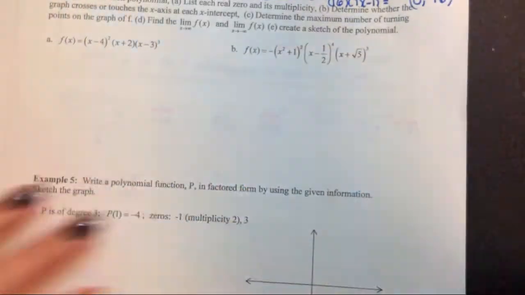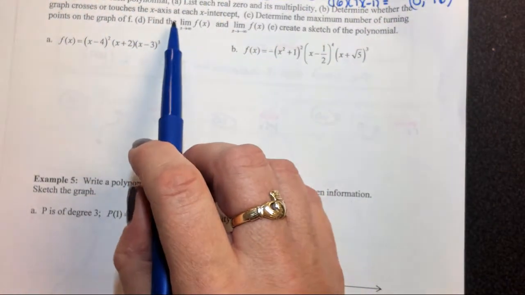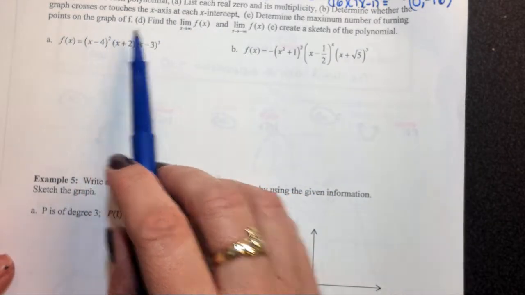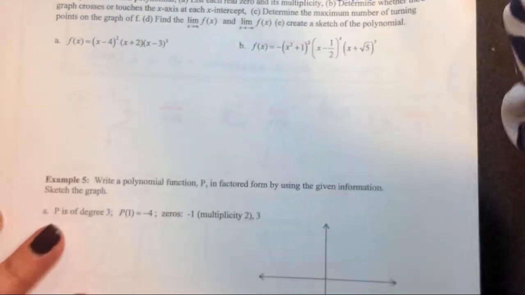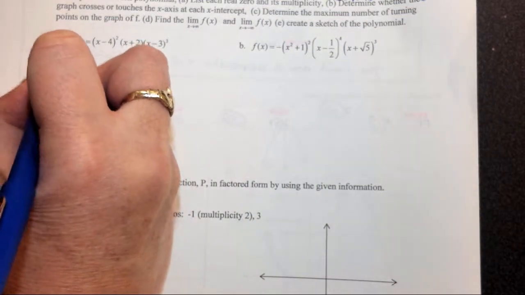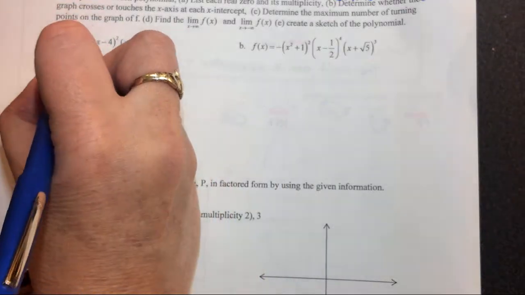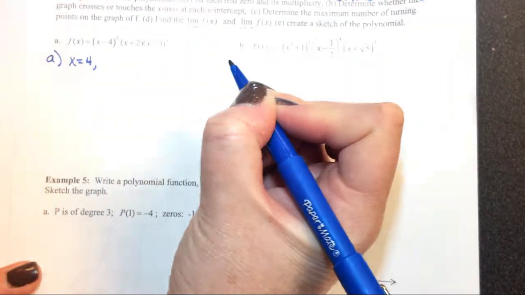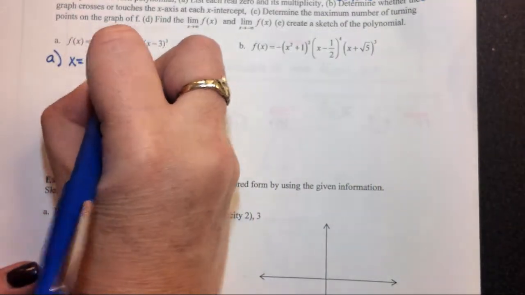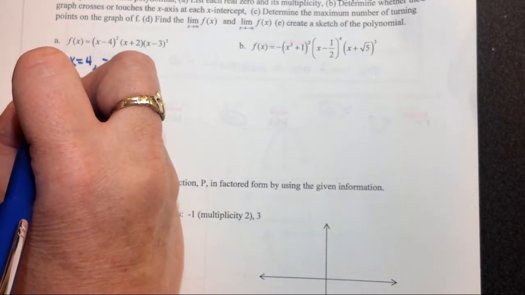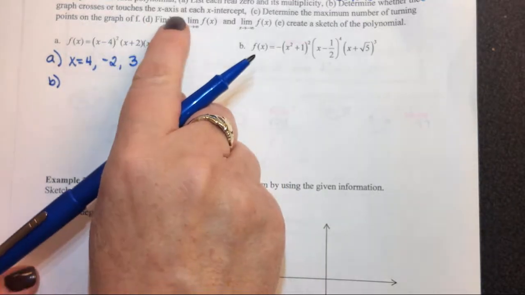So again, very similar to what I did in the last problem. Find the zeros. Determine whether it crosses or touches. And this one's also asking for the maximum number of turning points, then do a sketch. So first of all, let's start with the zeros. Give me a zero for part A. X equals 4. What's another one? -2, and what's another one? 3.